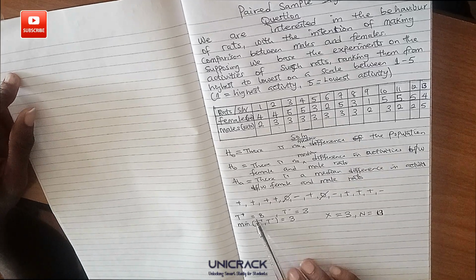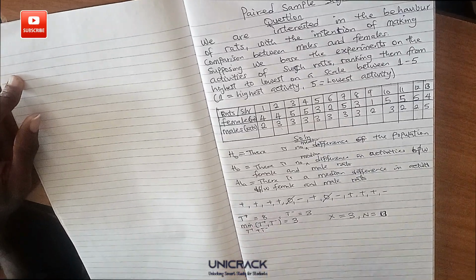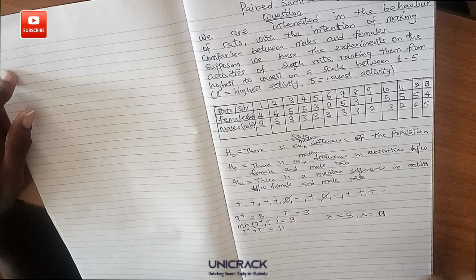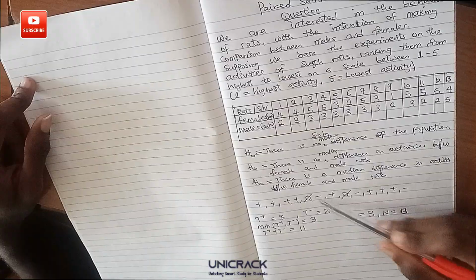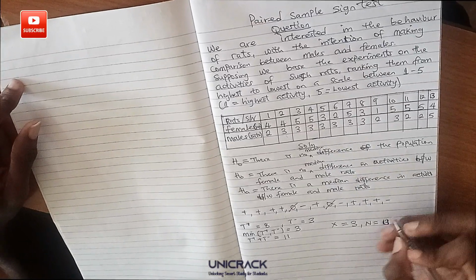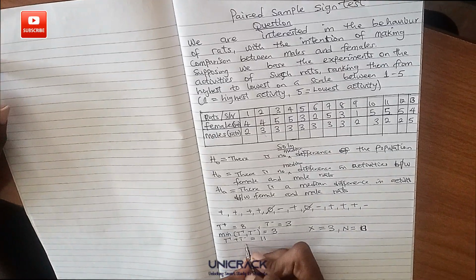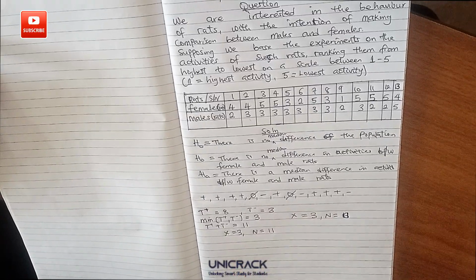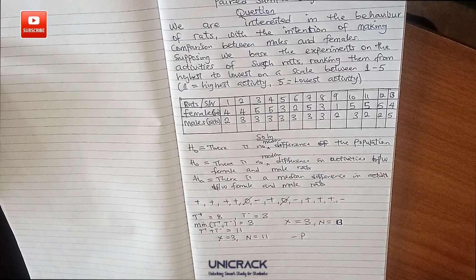So what you do is sum up T positive plus T negative. T positive is 8, T negative is 3. 8 plus 3 is what? 11. Why it's 11 is because we worked with 13, but we cancelled out the zeros. So cancelling out the zeros, we have omitted 2. So that means we are only working with what? 11. So n is equal to 11. Now having this, you have your x equal to 3, your n equal to 11. The next step would be going to our probability table, our P table.